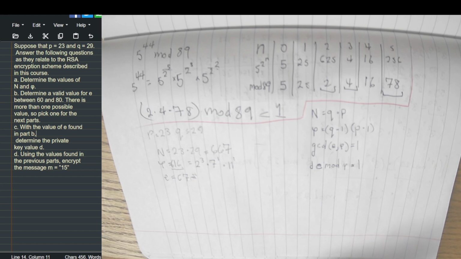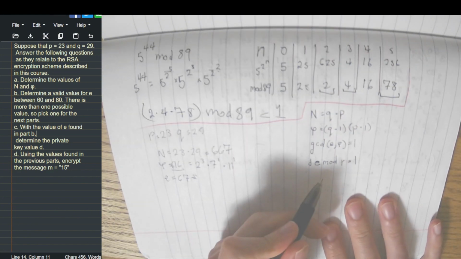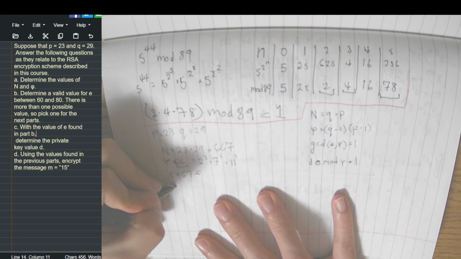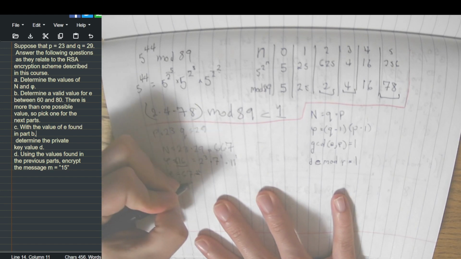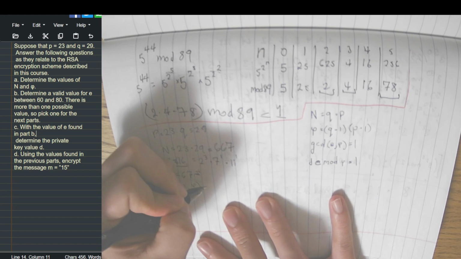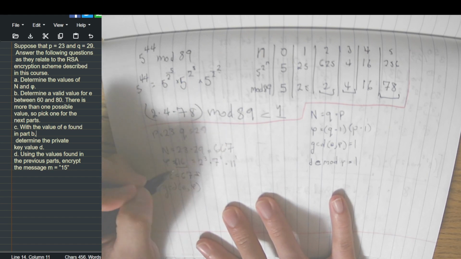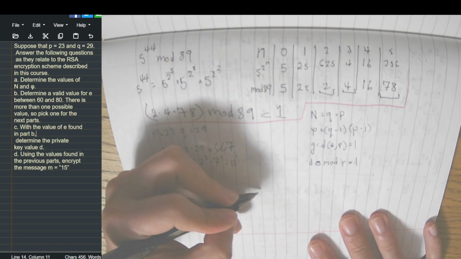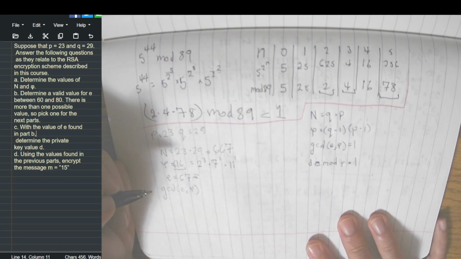With the value of E found, determine the private key value D. So now we just need to find the multiplicative inverse, which is something we've done before. So let's go ahead with that. GCD of E, phi. Phi is equal to 616 and E is equal to 67. So let's do that extended Euclidean algorithm.